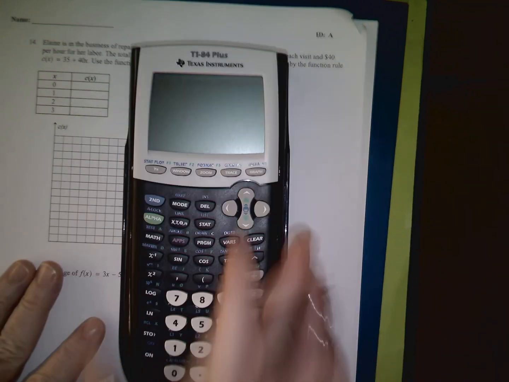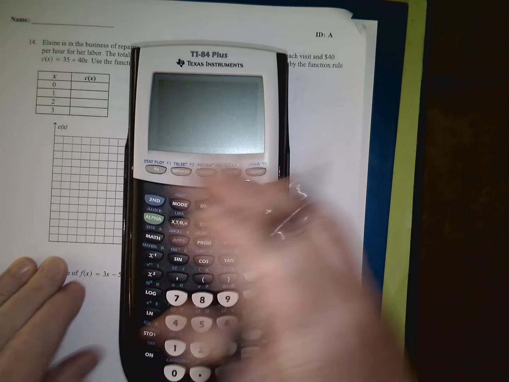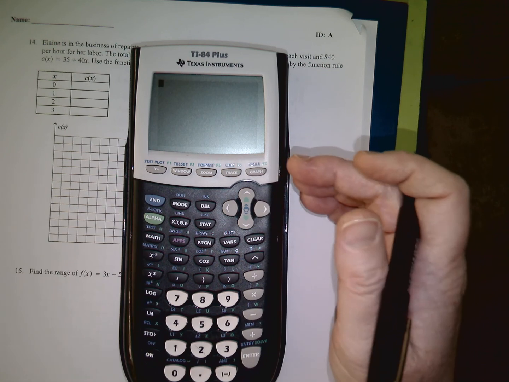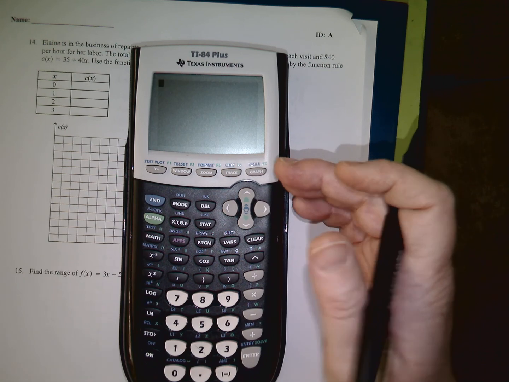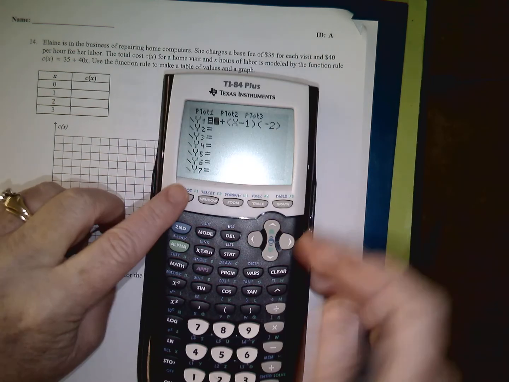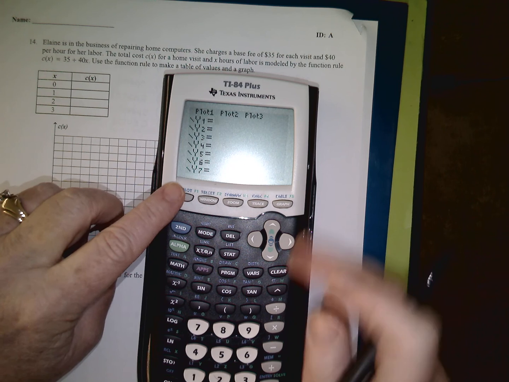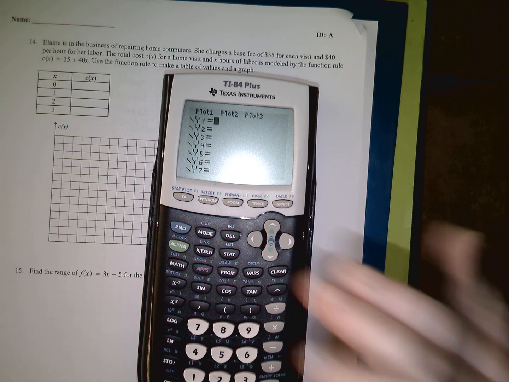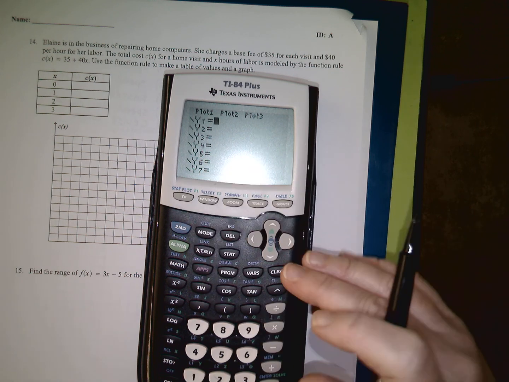Okay, I'm going to show you a different method to do that. I want everybody to take their calculator and turn it on. Press Y equals over here at the top left-hand corner, and press clear. When you get to this screen, lay it down for a second so I know, and then I'll move on.